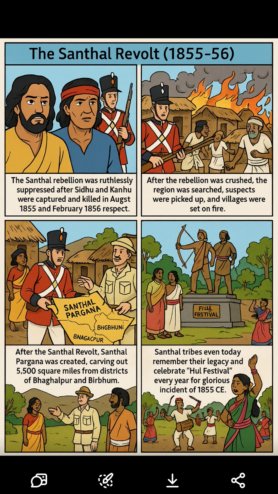European railway contractors forced Santals to work without pay, forced labour. Their tribal life and unity began to break down, and many Santals had to run away to other areas.